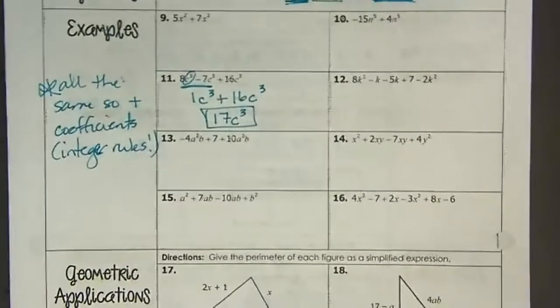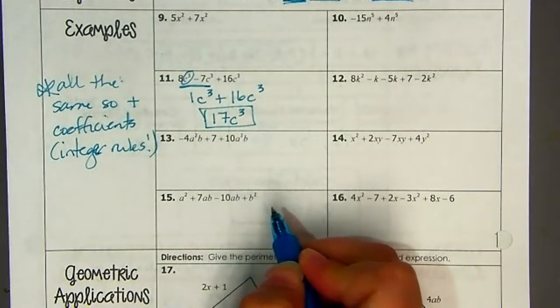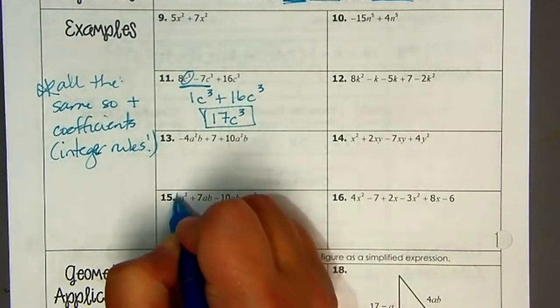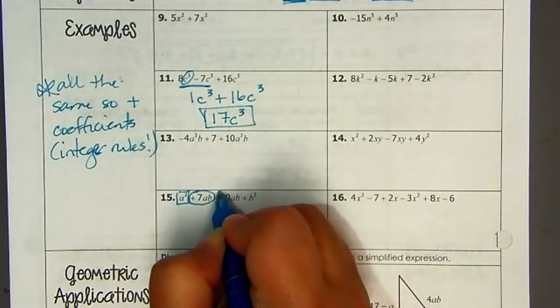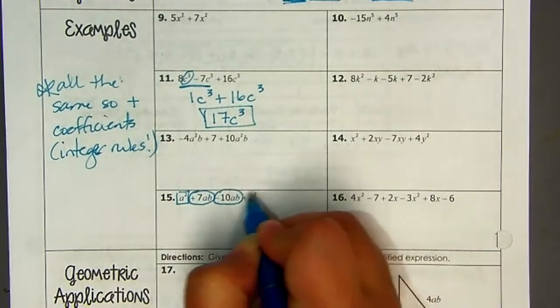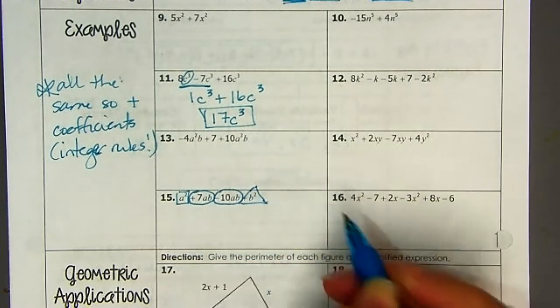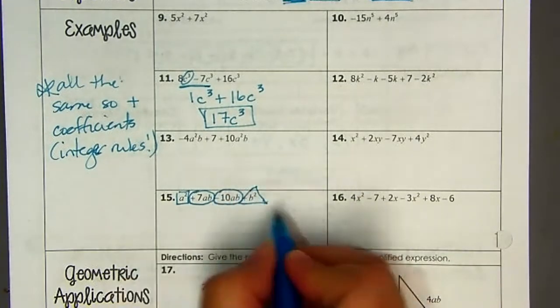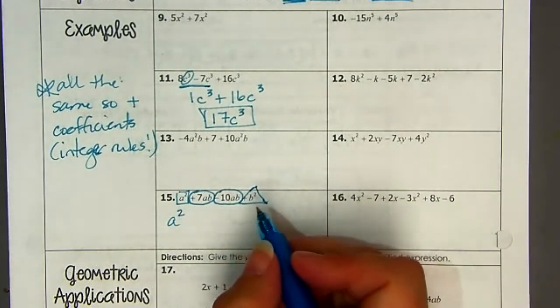Okay, 15. All right, now here we've got three different things actually. I have a squared, I have 7ab, negative 10ab, and then I'm going to do a triangle for the b squared because I've got three different terms here. So the a squared has nothing to combine with, and you write your information in alphabetical order.